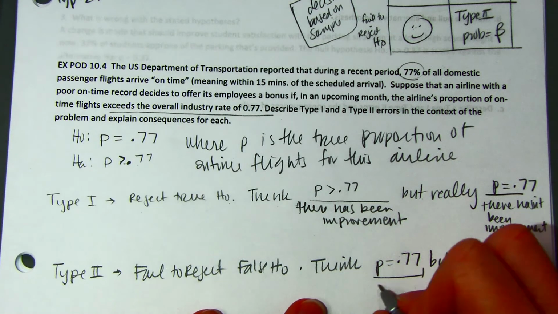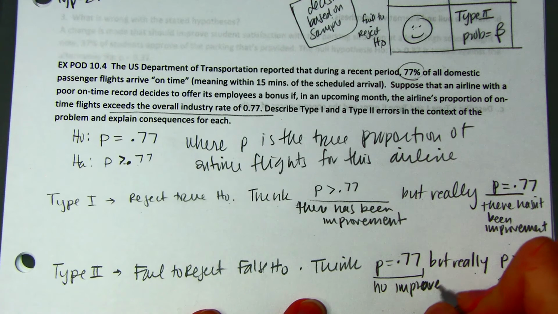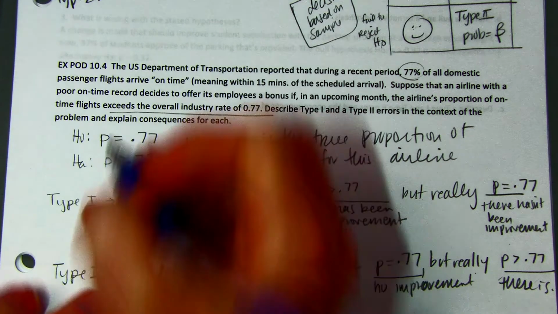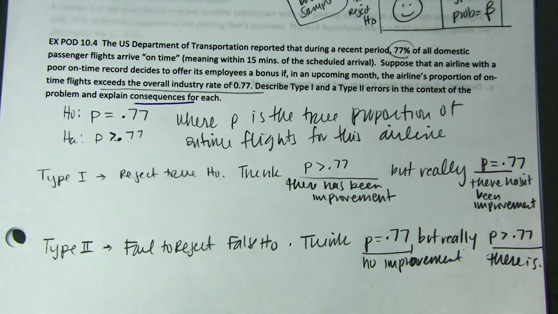So we think no improvement when really there is. Okay, now you also want to talk about consequences. All right, when you describe consequences, you don't want to just restate what's happening. You want to really talk about monetary consequences and what the consequences are for the population of interest, right?